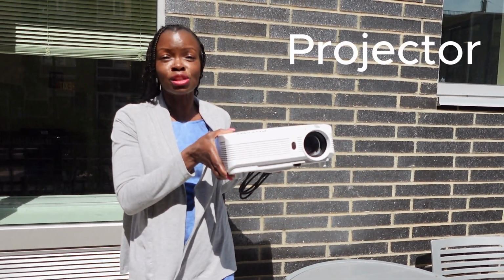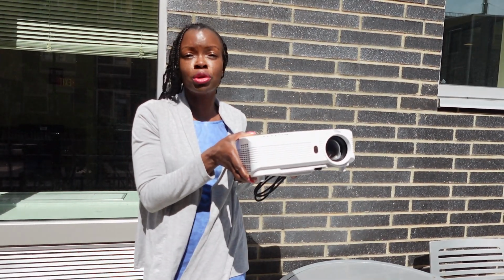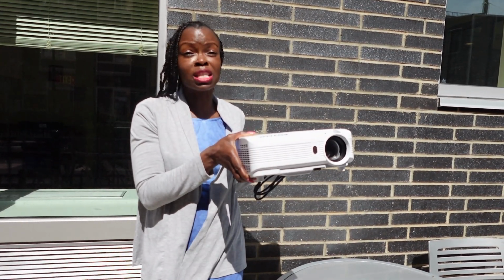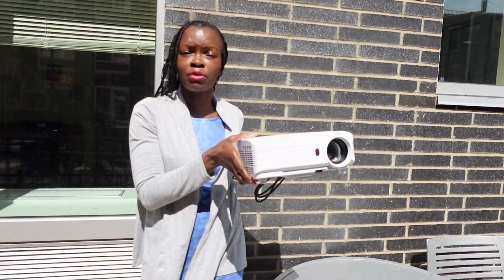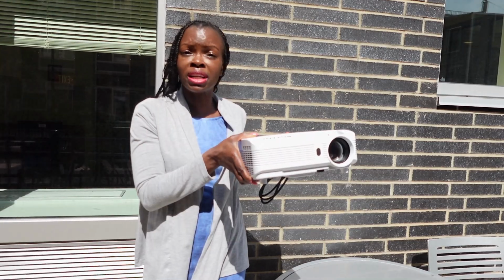The next visual aid that a lot of people use for their presentations is a projector. Yes, some people still use a projector to help display what's on their computer or laptop screen, especially if they're presenting in a conference room or a large auditorium. The projector comes in very handy.